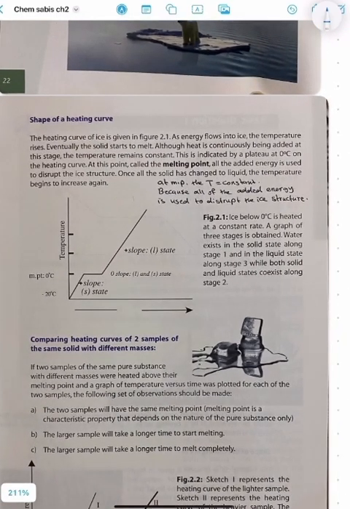We have the y-axis, which is temperature, and we have the x-axis, which is time, how much time it spends. And we have a certain point when the curve becomes a straight line, that is your melting point. So you start from the origin, you go up until you get to the straight line. All of this, we only have the solid state. So the solid starts to melt.